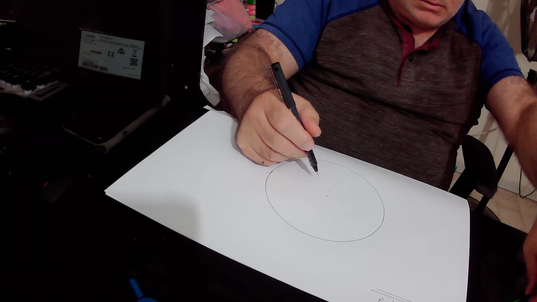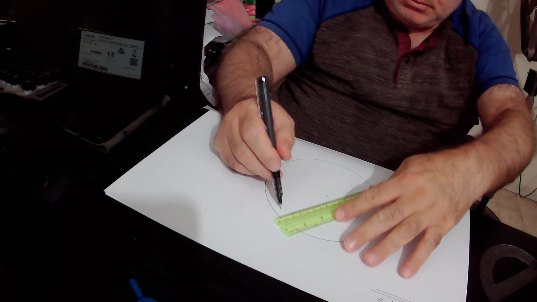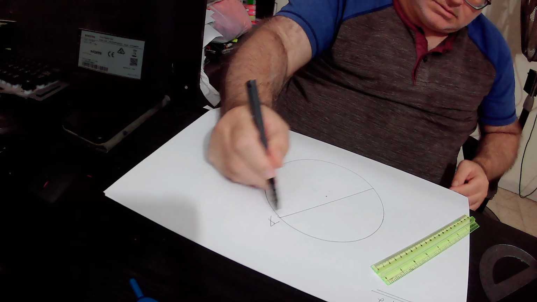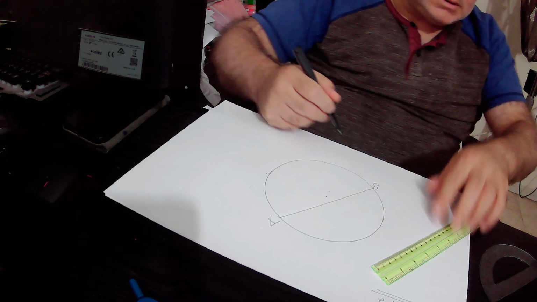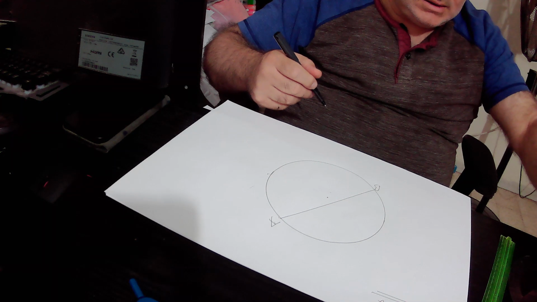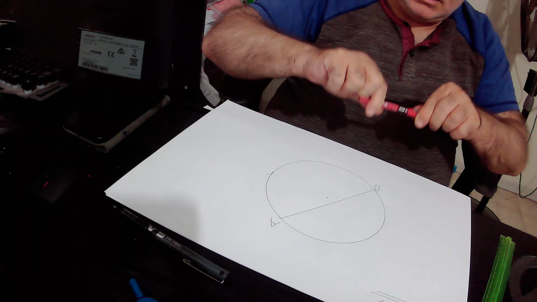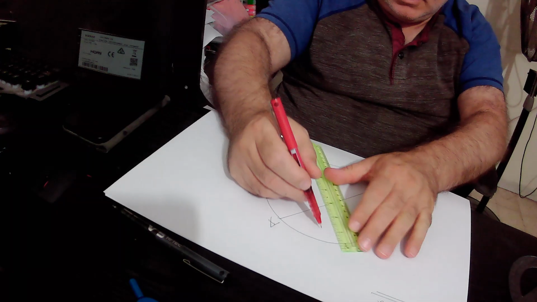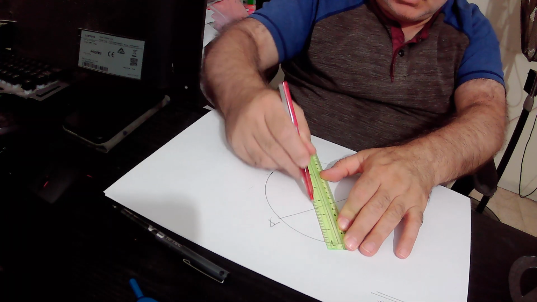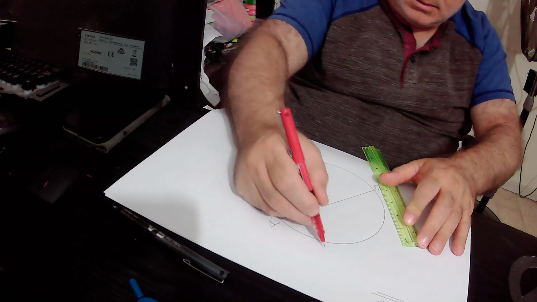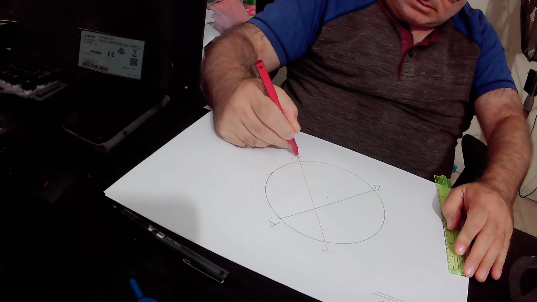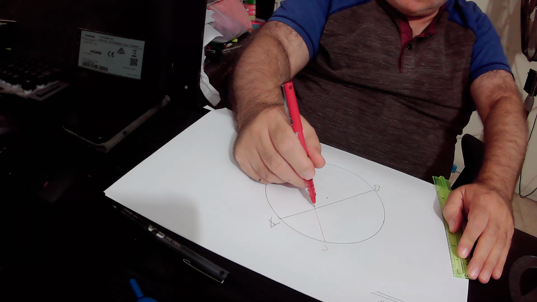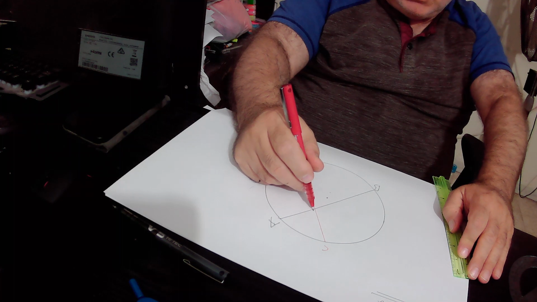So if we have chord AB, this is chord AB, that intersects with chord CD. This is chord CD. And the intersection point is at this point. We define the intersection point as point O.